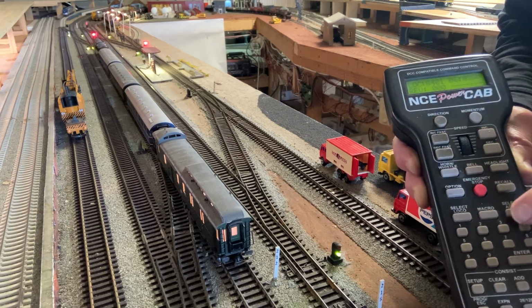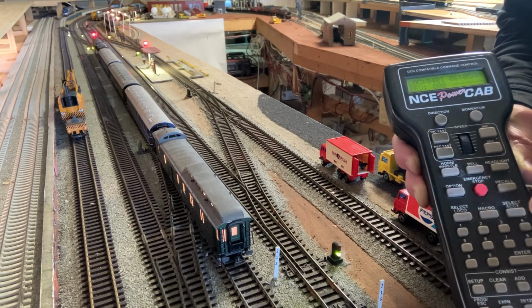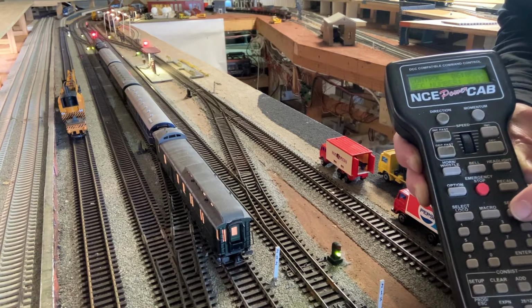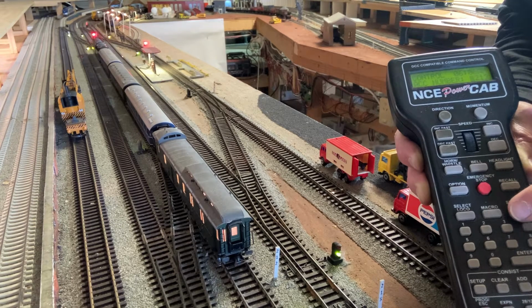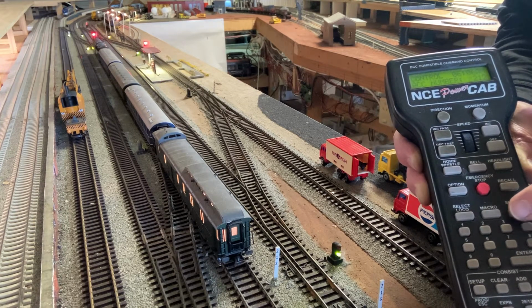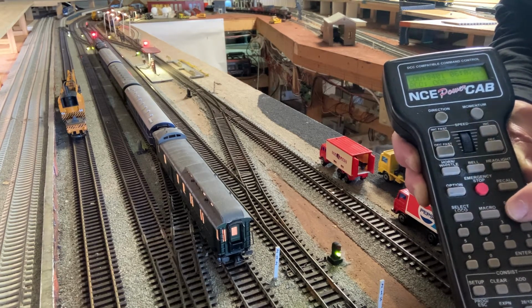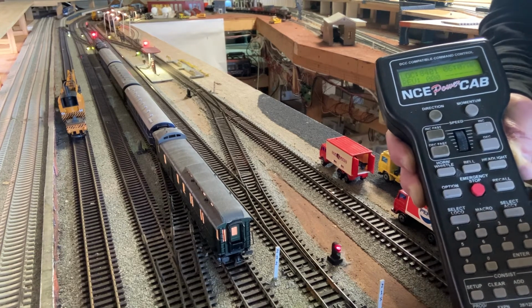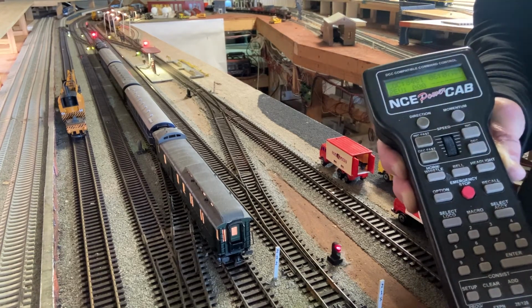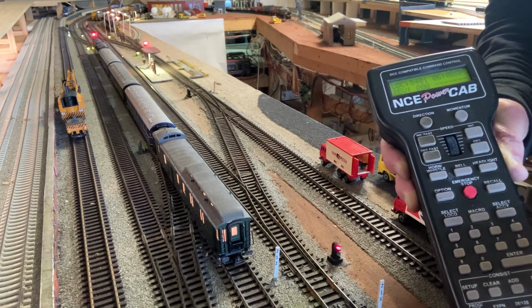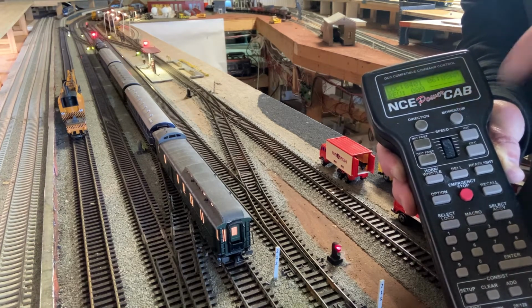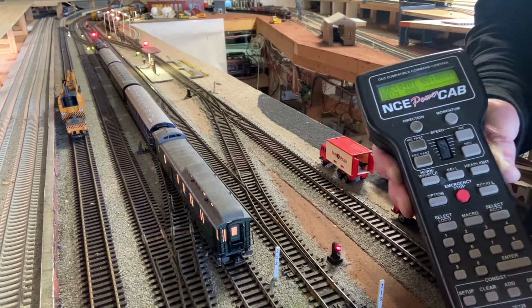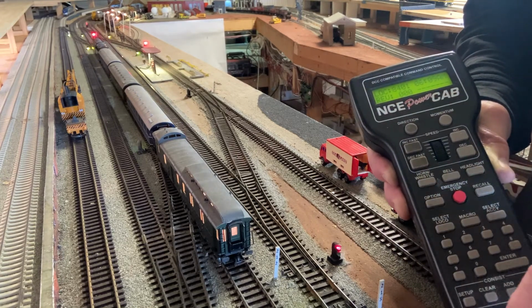Now the good thing with this system is if I hit select auxiliary again, it brings up the number I have just been on, the device I've just been on, the address I've just been on. Hit it again, it actually reverses what's already there. So now we've got the point set to go down to the branch, and the signal light's gone red.